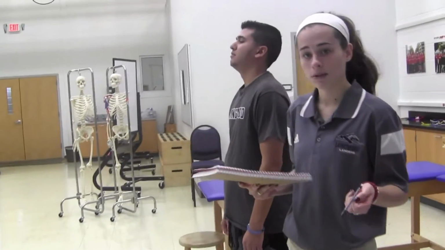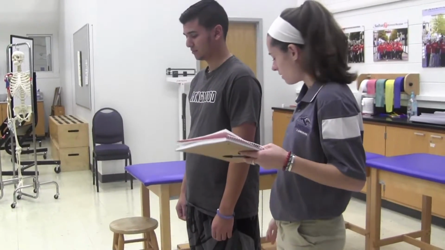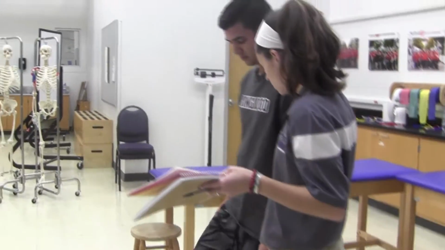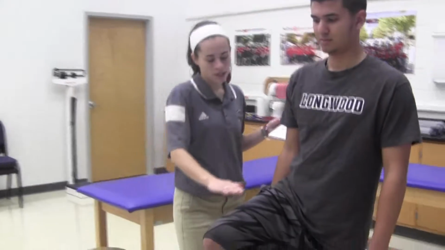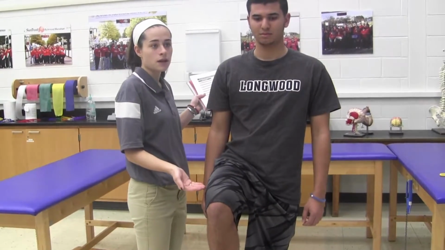Next, we're going to do the single leg stance. For this one, we're going to test your left side first. So can I have you bring your leg up? And yep, so they're just going to keep it at a 90-degree angle. They're going to hold this for 10 seconds. You want to make sure that they're able to keep their leg up. You make sure you don't see it drop.